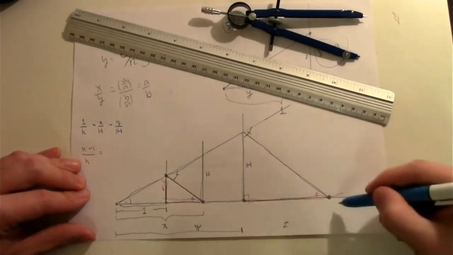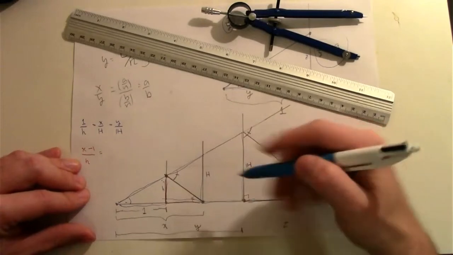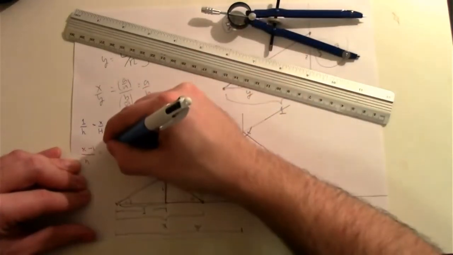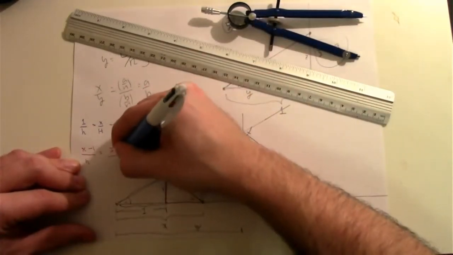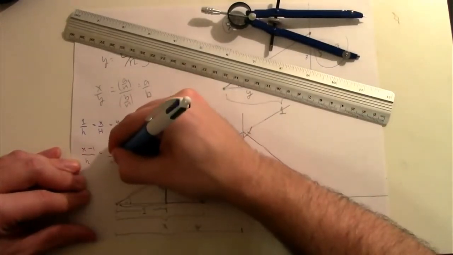This is our full distance z minus the first part of this, which is distance y. So this becomes z minus y over, and then the height of this is math bold h.